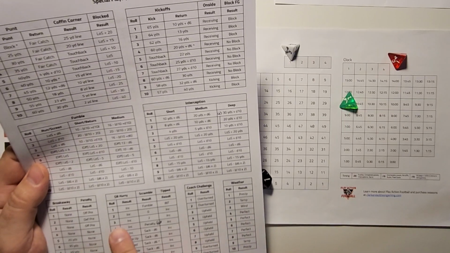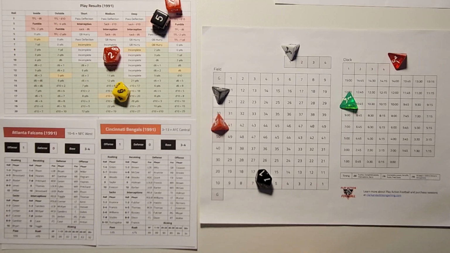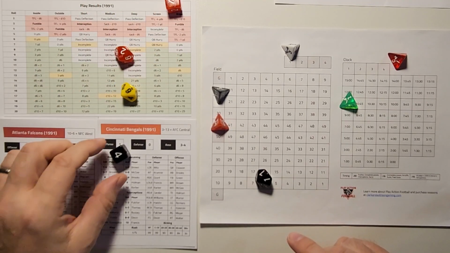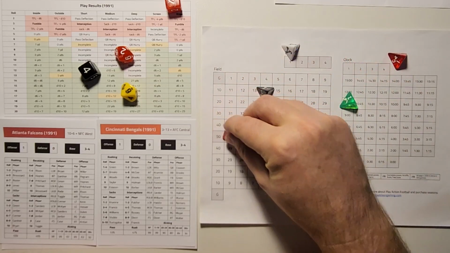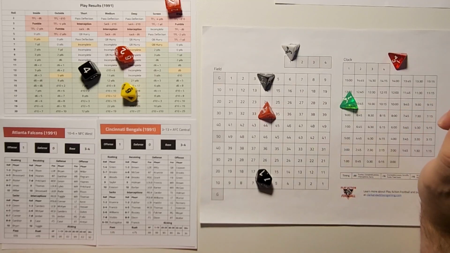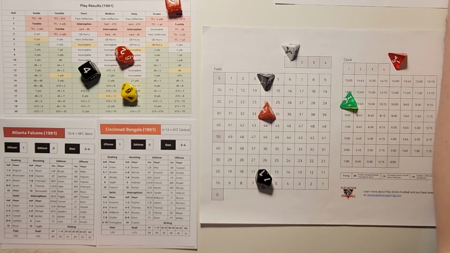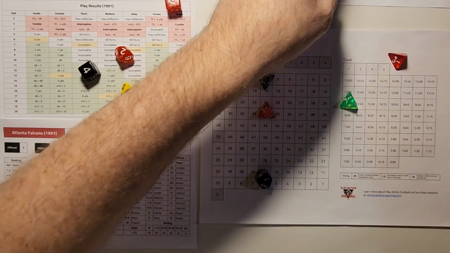It's a 1. And on a run, it's the line of scrimmage plus a D6. That's where the defense is going to take over. So line of scrimmage plus 4. So to the 24. That's where the defense is going to take over for Cincinnati. As Rozier tries to get around the corner and loses the ball. So it's a 4-yard gain, and a fumble.